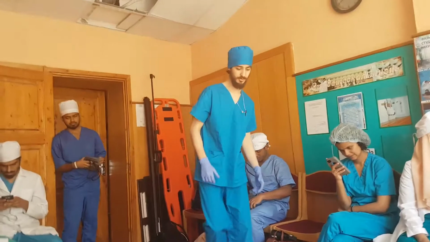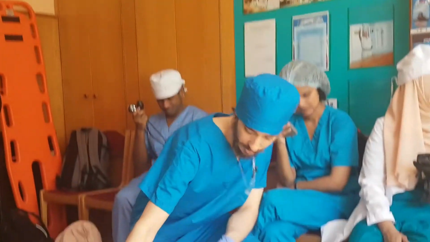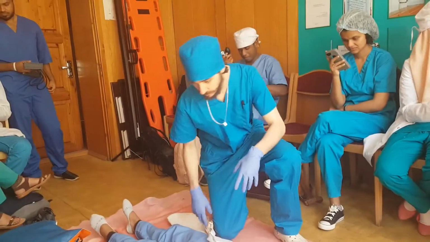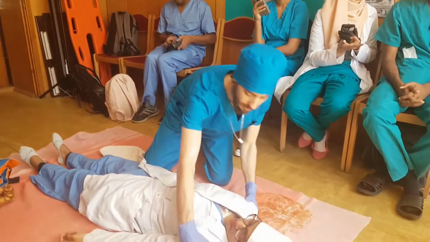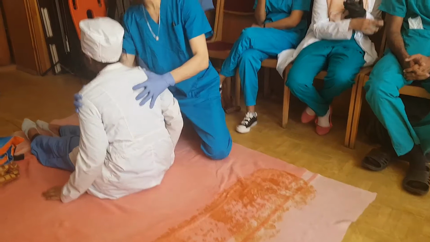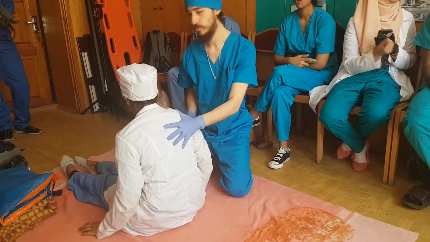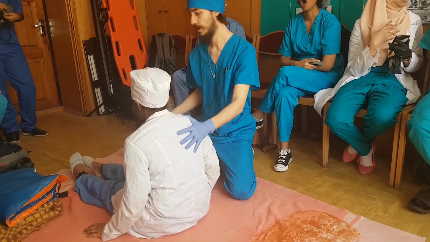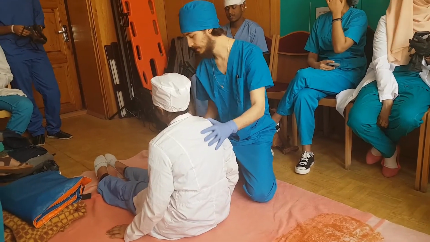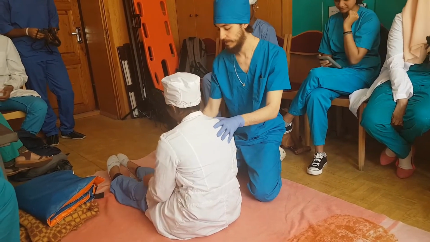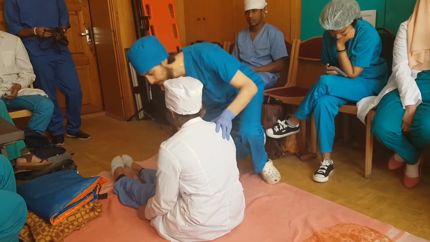So in a cardiogenic type, it's important to keep the heart working less in the blood flow. For that, we put the patient in a sitting position, and we use tourniquets on all the extremities to give less blood circulation to the body.